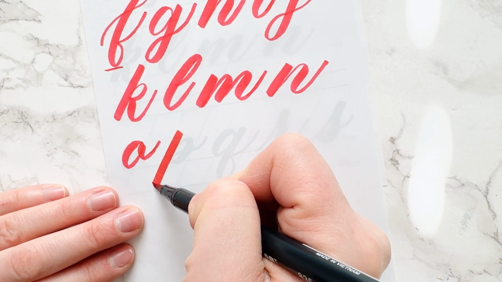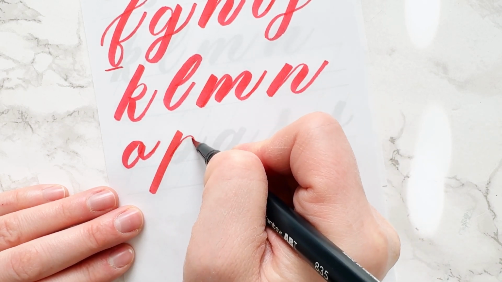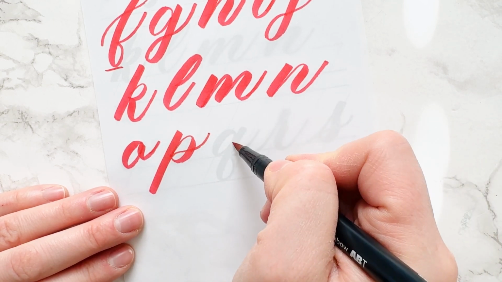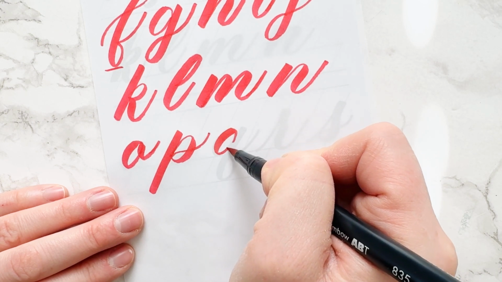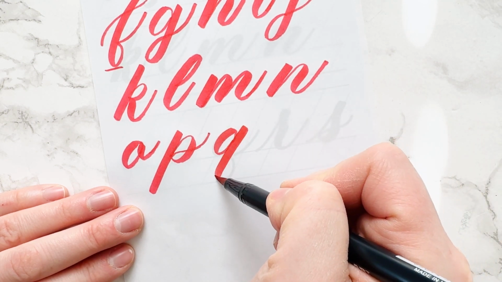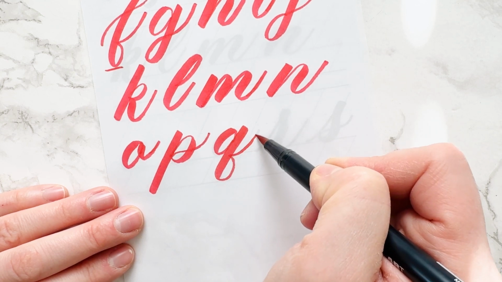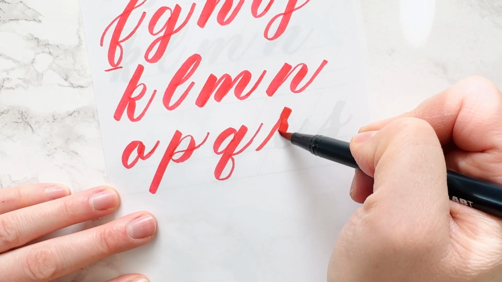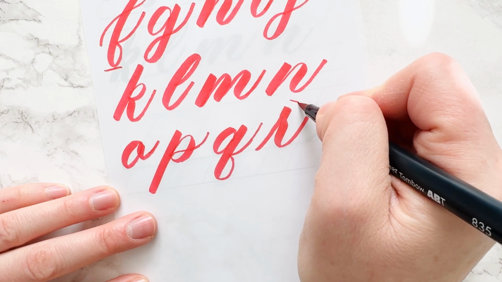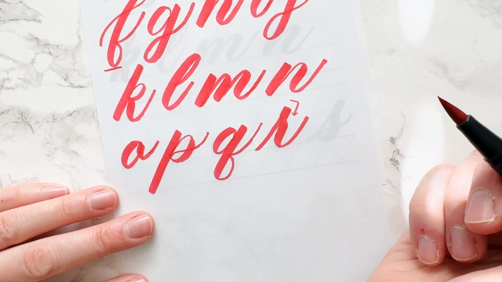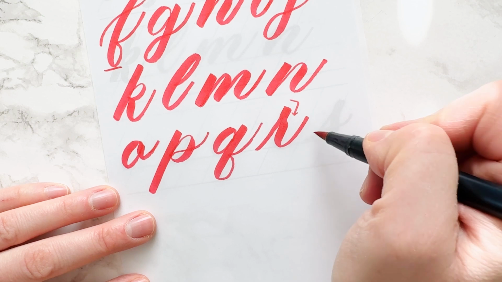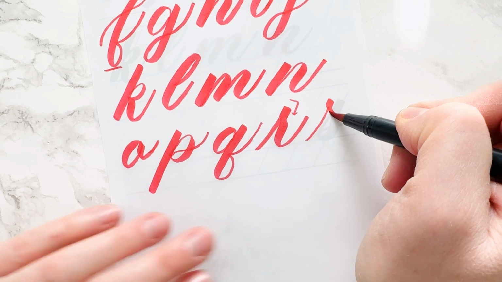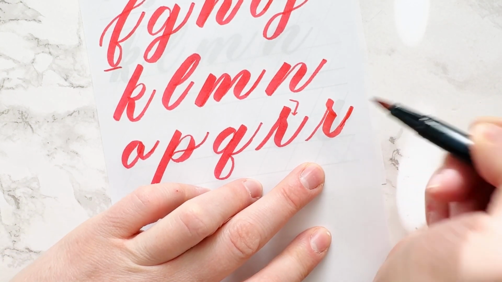P is a really long downstroke, a reverse O form, and a stylized upstroke. Q is going to be an O form, a reflected descending loop, and an upstroke. R is going to be an upstroke, and a little jog here. R is considered an outlier letter, so it does not fall within the basic strokes. So we've got that upstroke that comes above the waistline, this little jog, which is different, into an underturn, which we already know.